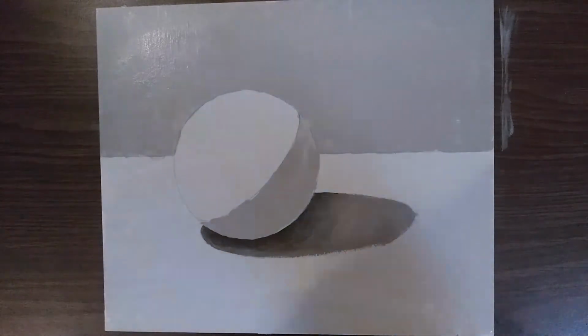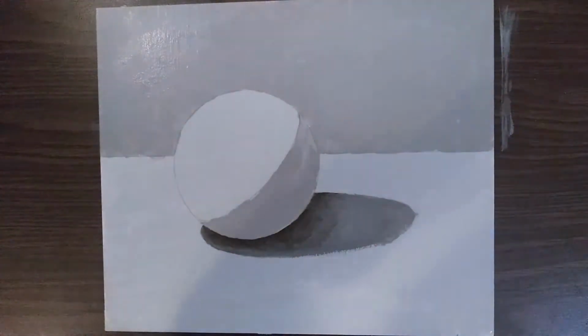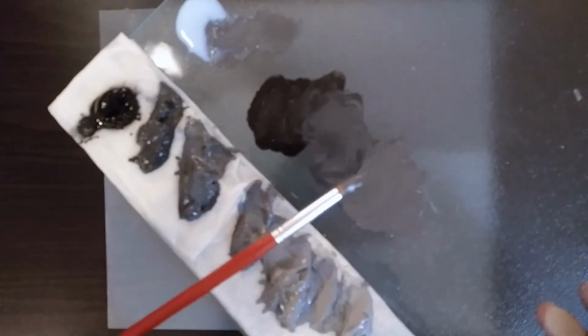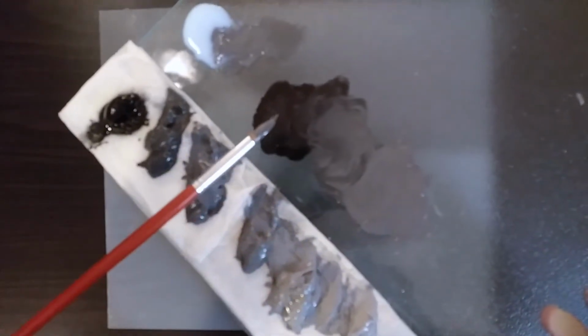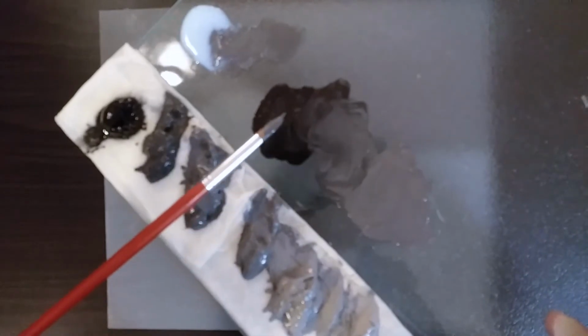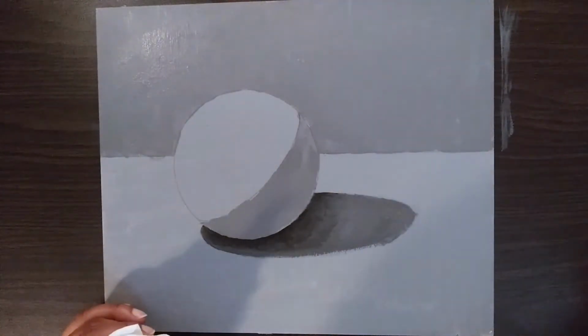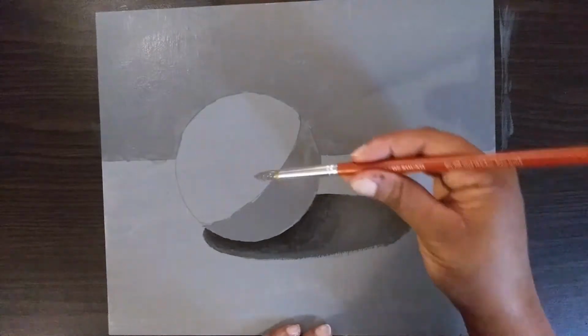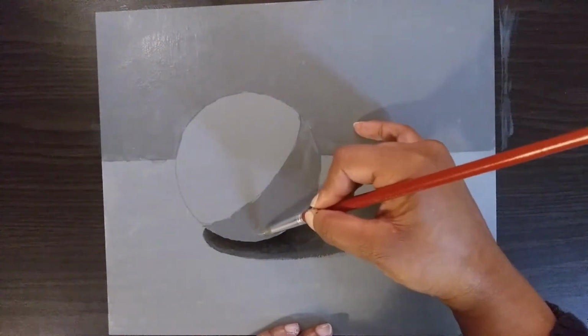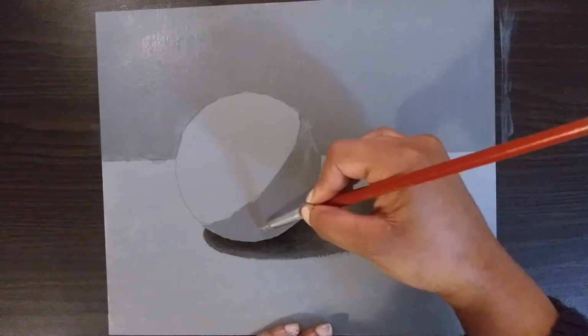I know you guys can't see what I'm mixing, but I do want to show my string. So I have a string of values that are happening. Starting with that black, I have black, 9s, 8s, 7s in that string. So our reflected light needs to be darker than our midtones.